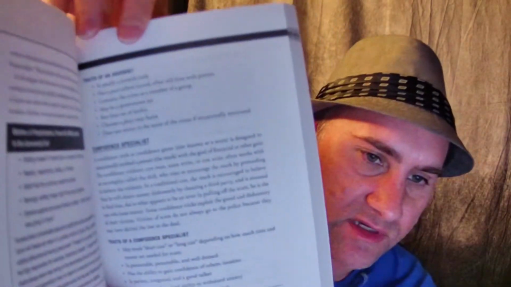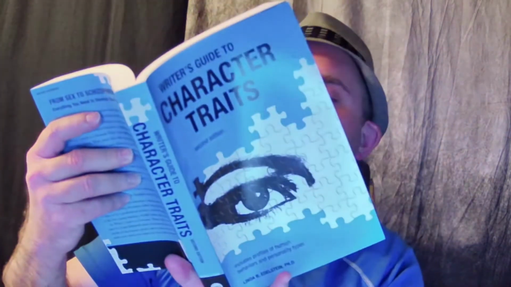What it does is it gets into who the arsonist is, and then it gets into the traits of the arsonist over here. And then underneath that you have the confidence specialists. Those are the people who are like Ocean's 11, where they're grifting, and it goes into the synopsis of what they're about and what makes them who they are, and so on. And that's just the first section of the chapter. It goes on through a whole list of character types that fit that type of subtitle.